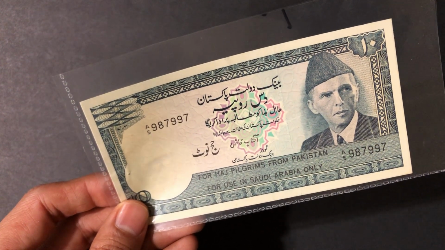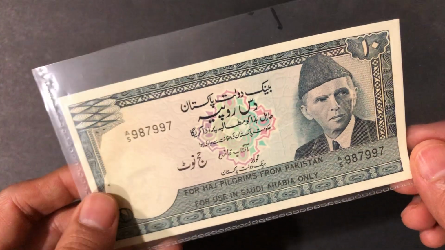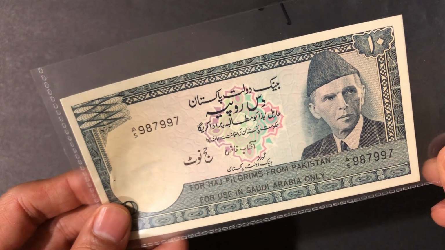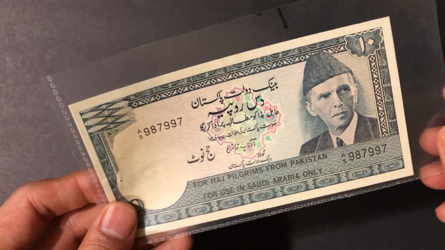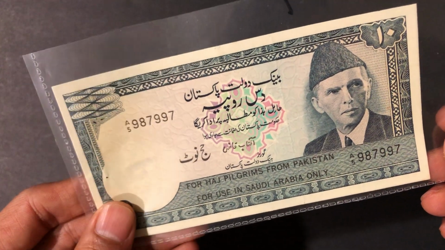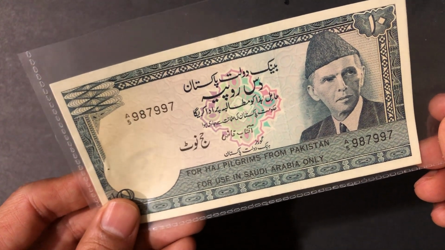and what was happening was, a lot of money was going outside Pakistan, getting kind of laundered in the Gulf states. So what government did was they printed money to be used only for this purpose, for people traveling to Saudi Arabia.